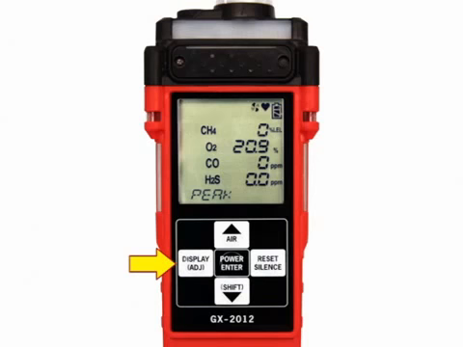Press and release the Display Adjust button again to proceed to the STEL screen. The STEL values for CO and H2S are displayed. The STEL reading is the average reading during the last 15 minutes.